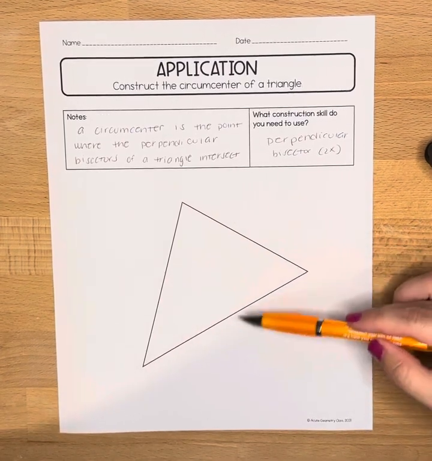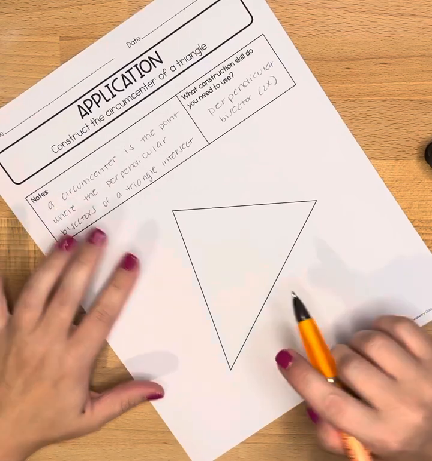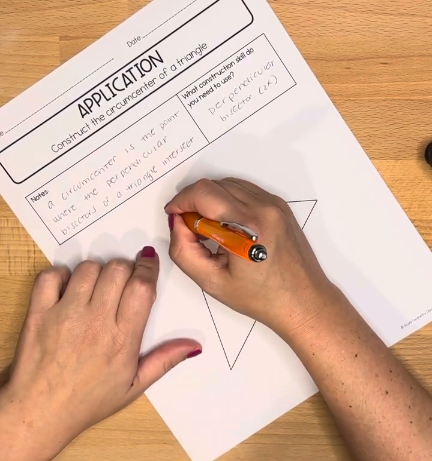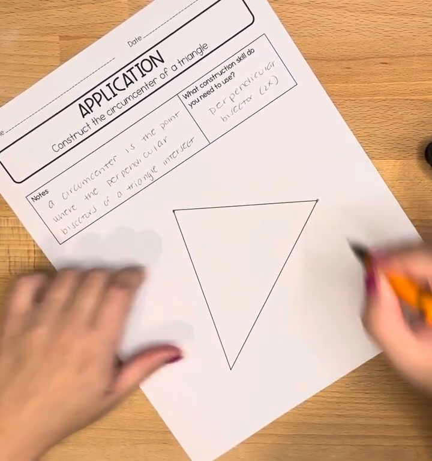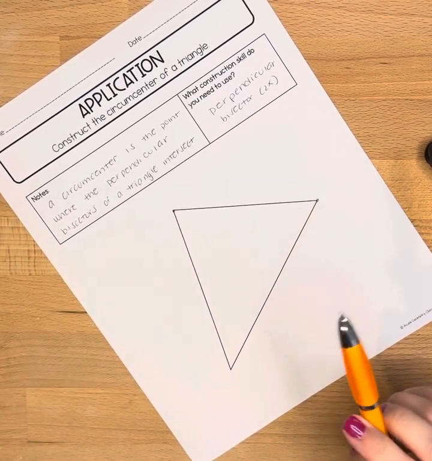So the triangle has 3 sides. We're going to pick any 2 to work with. It doesn't matter. So I'm going to start off with this side here. I personally like to bold the endpoints, and I'm going to find the perpendicular bisector of this line segment.